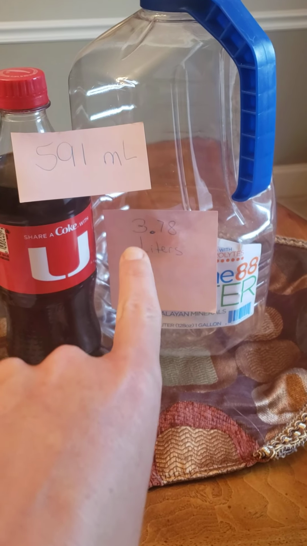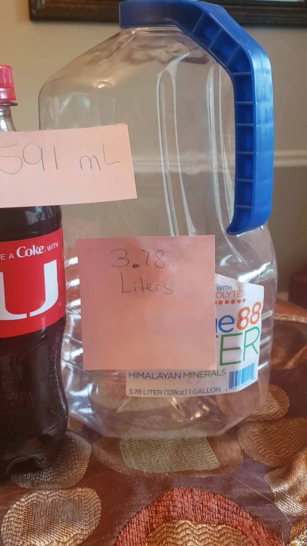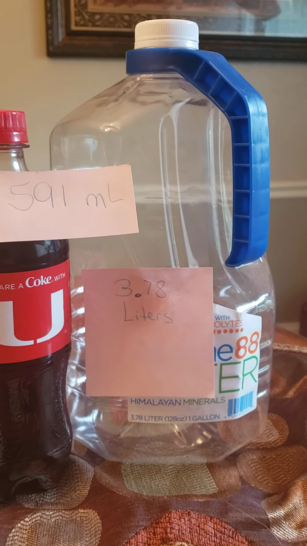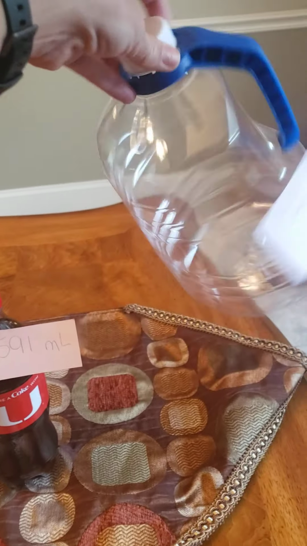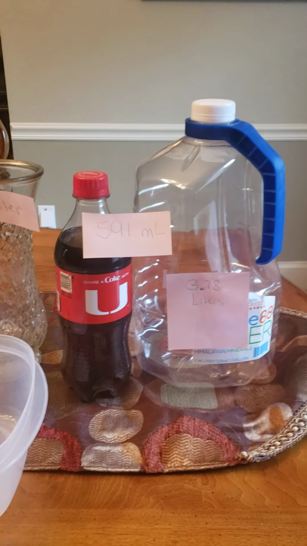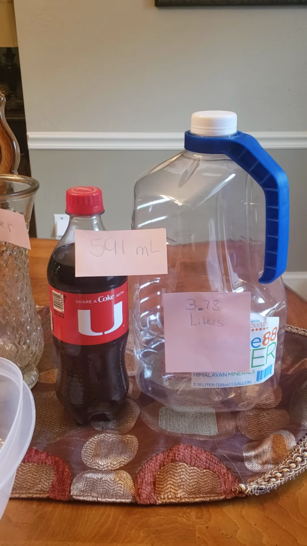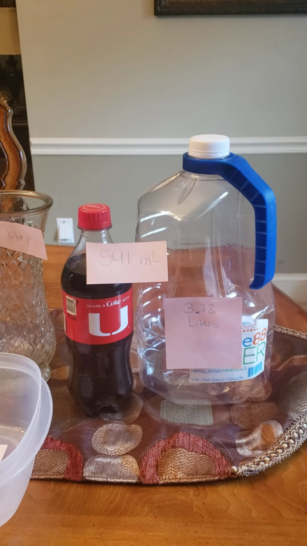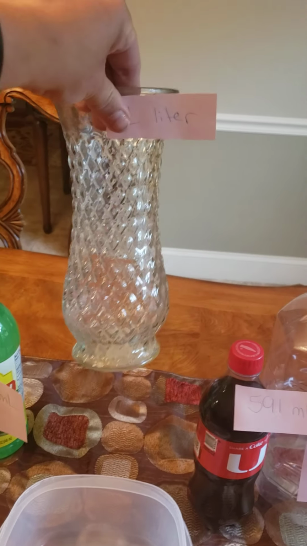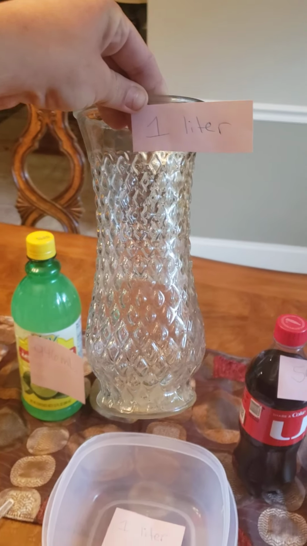The water jug is 3.78, so 3 and 78/100ths, which would mean it's almost 4 liters. So this huge bottle, look at it compared to the Coke bottle, is still not even quite 4 liters. So when we're thinking about liters, and when we go to kiloliter, which is 1,000 of these, think to yourself, what would be so big that you could fill it up with 1,000 of these?